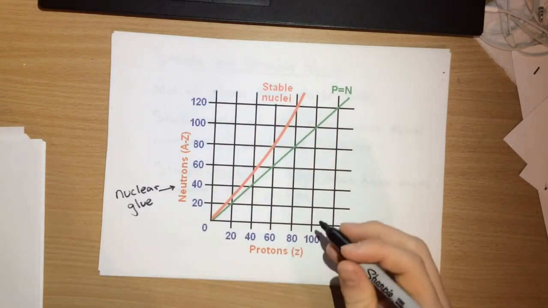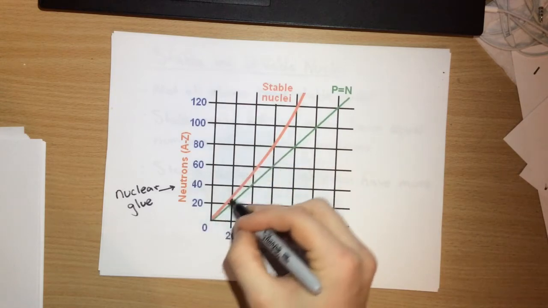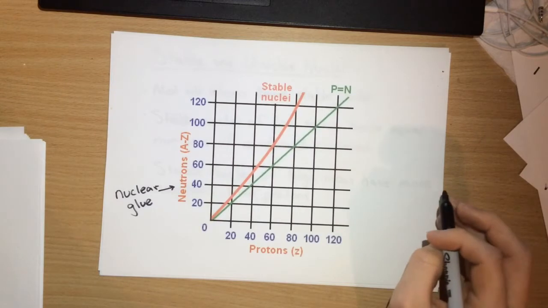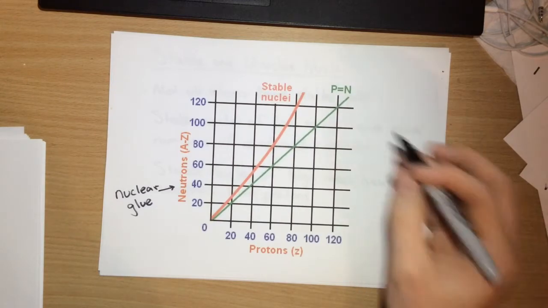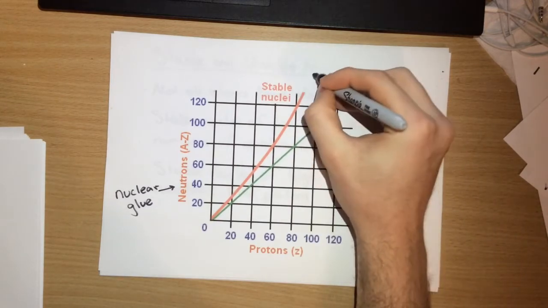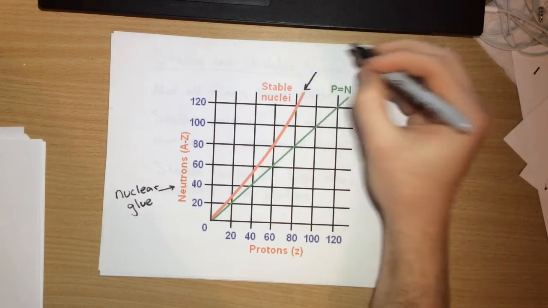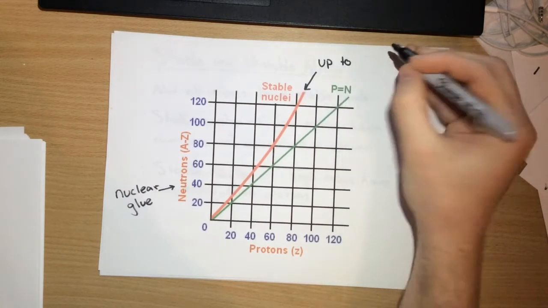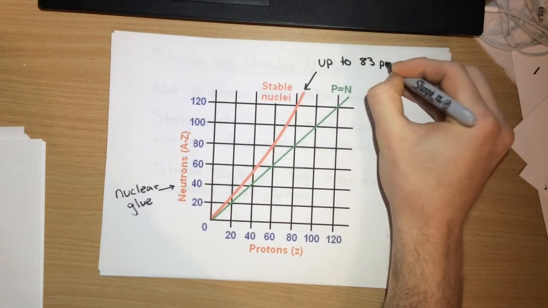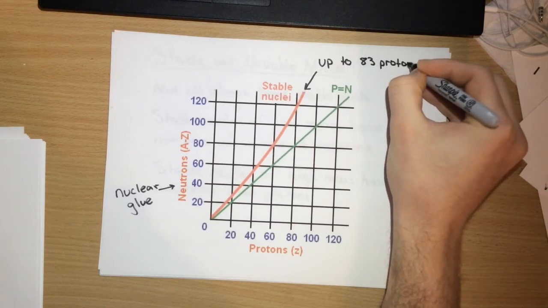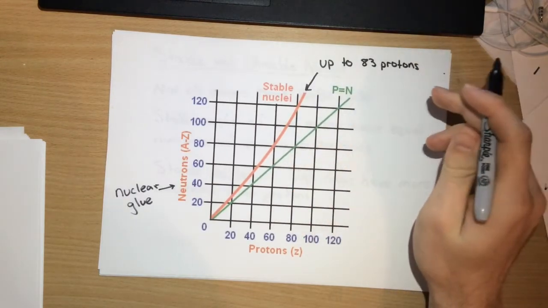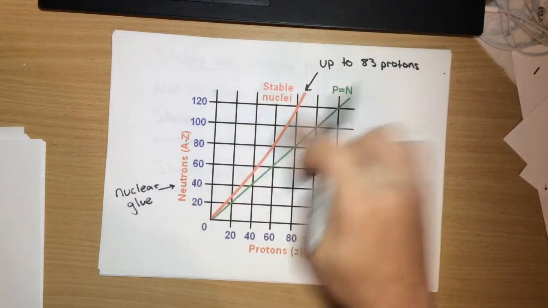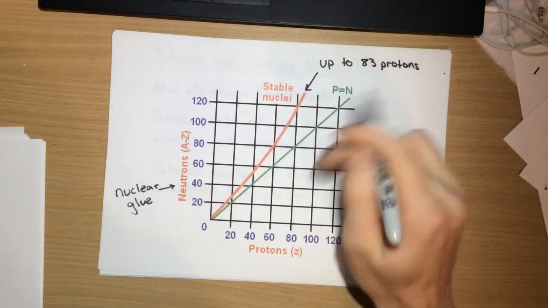Now, another thing we want to think of is our stable nuclei. You can see this graph here. It gets to this point and it goes off the chart. Now, that's no error, and it's not a random number. Stable nuclei occur up to 83 protons. Okay. Beyond that, there are no stable nuclei. Everything's going to decay. So up to 83 we have stable, and beyond there we don't have stable.